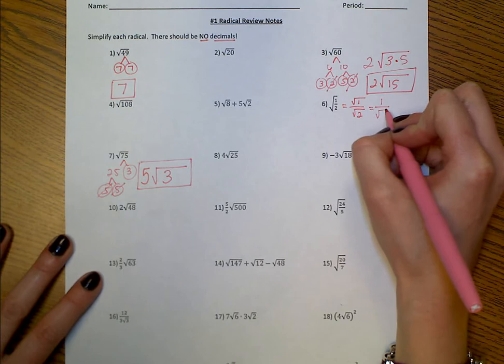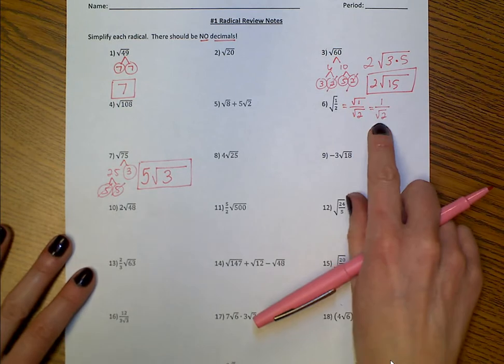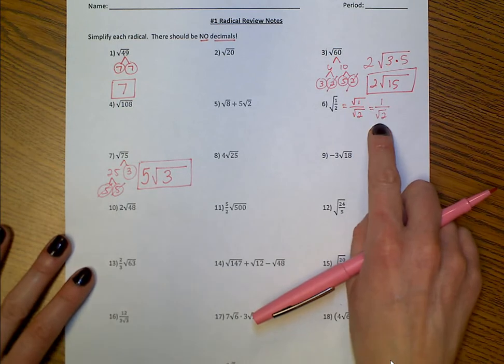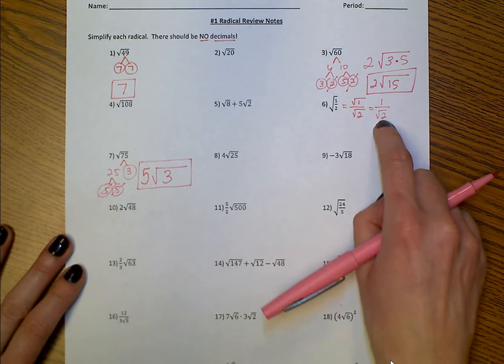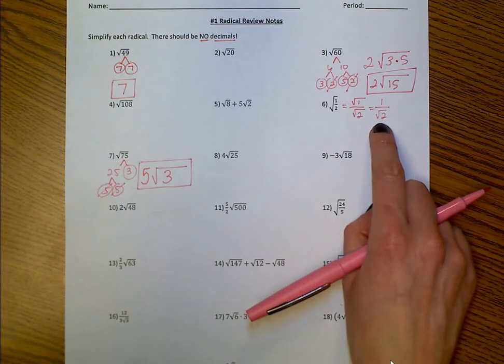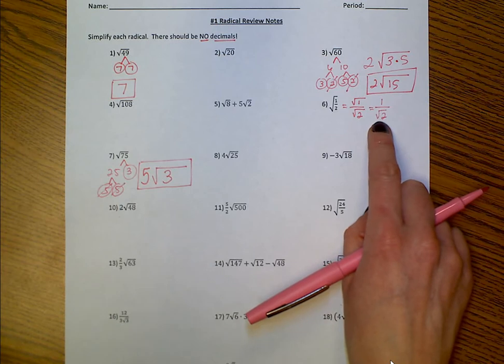Square root of 2 would be a crazy decimal, and factor trees wouldn't take that anywhere anyway. So technically, I'm thinking this is my answer, 1 over square root 2. But I don't know if you guys remember this from Algebra 1. You cannot leave a radical in the denominator. It's just like one of those rules of math. Don't know who made it up, but you can't do it.